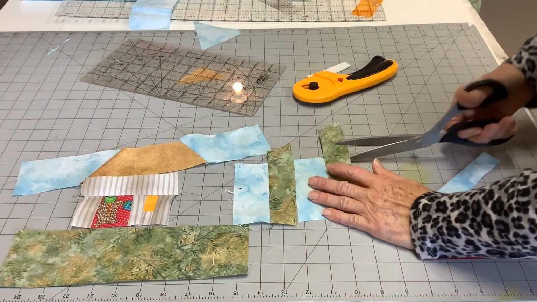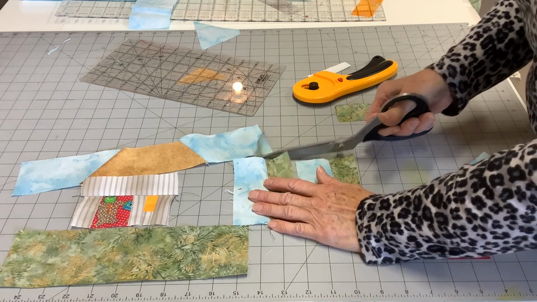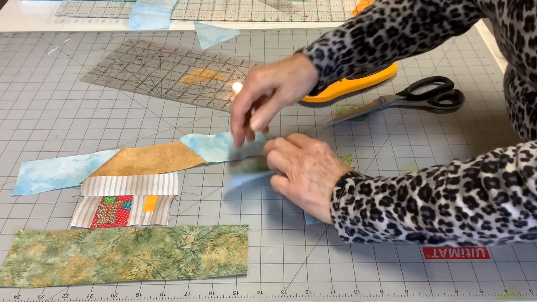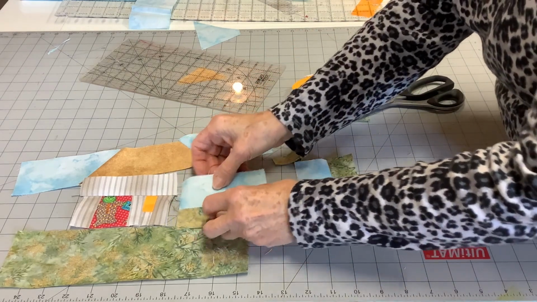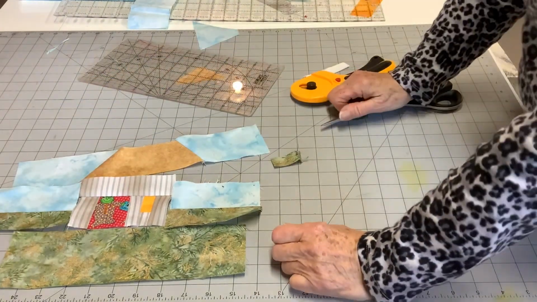Now we'll just snip these ends off. One here and one here, right sides together.